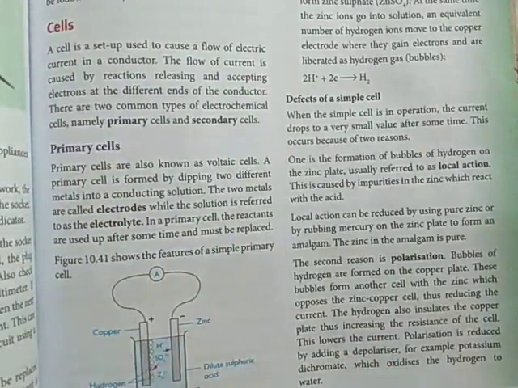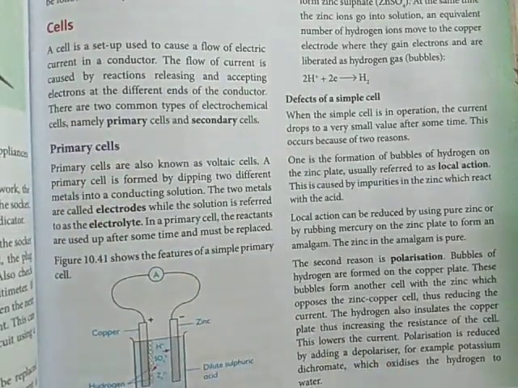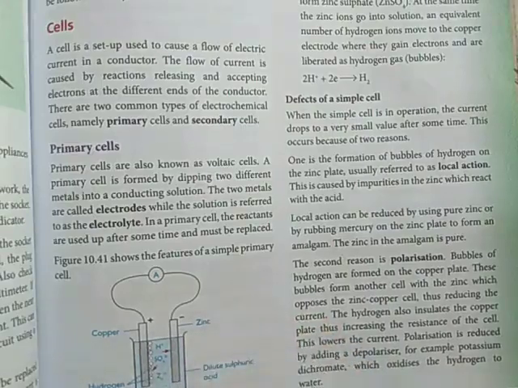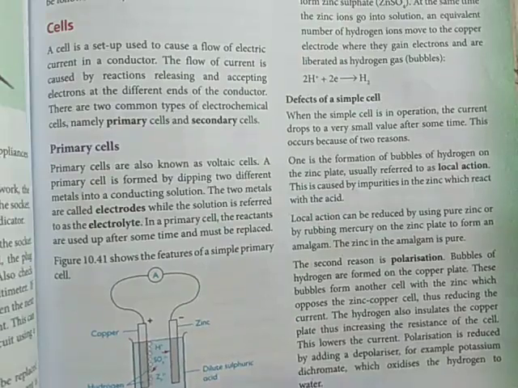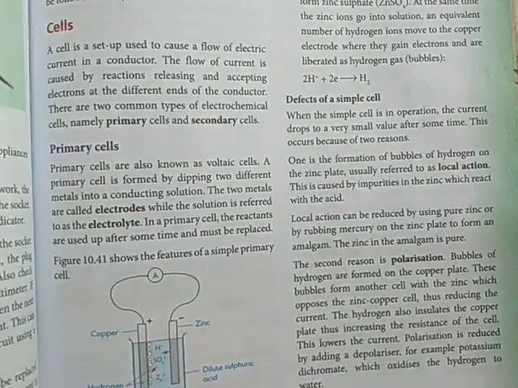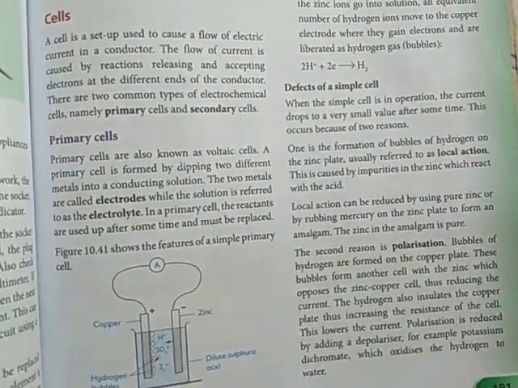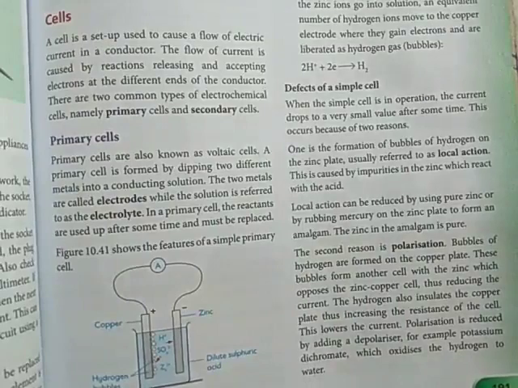The second reason is polarization. What is polarization? Bubbles of hydrogen are formed on the copper plate. These bubbles form another cell with zinc, which opposes the zinc copper cell. Unaona, bubbles of hydrogen zina form another cell, yani zina form like coating on zinc, which opposes the zinc copper cell, thus reducing the current.